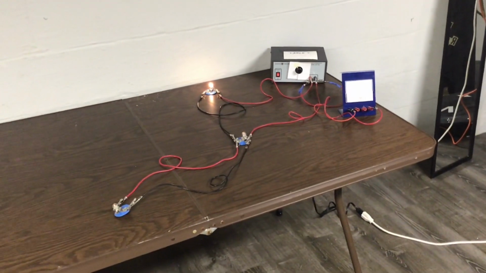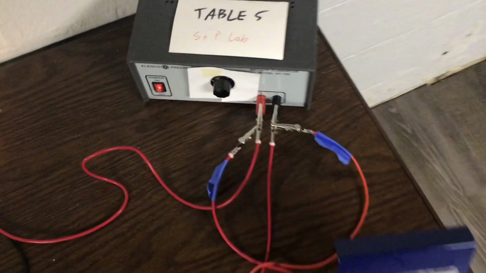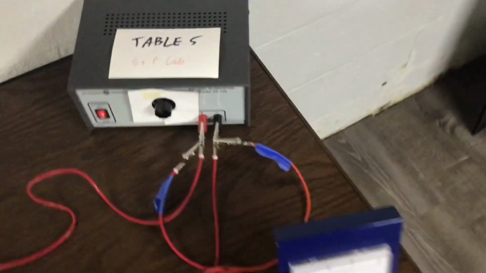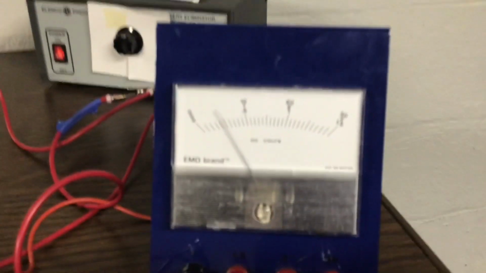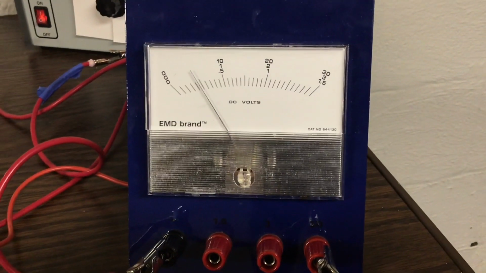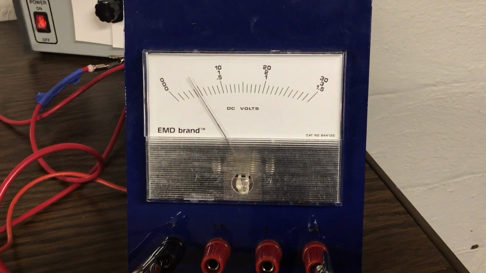Alright, so first we're going to measure total voltage for table number 5. You can see I've just jumped my voltmeter across the power supply there. There's the leads. I am on the 30 volt scale. Go ahead and take your measurement for the total voltage for lab table 5.